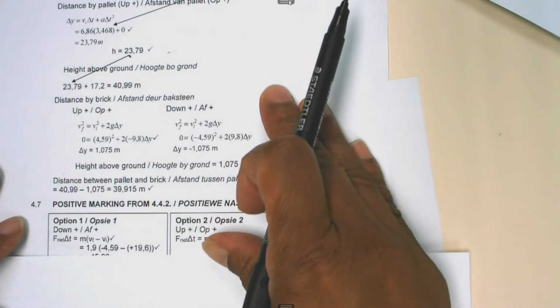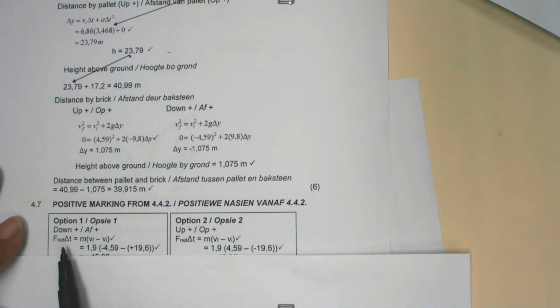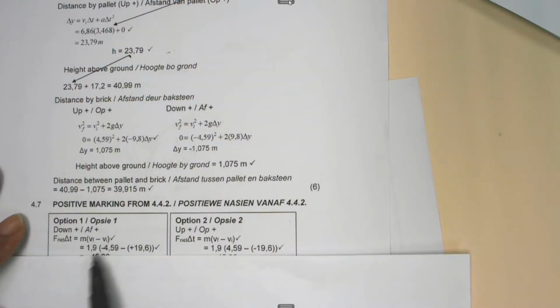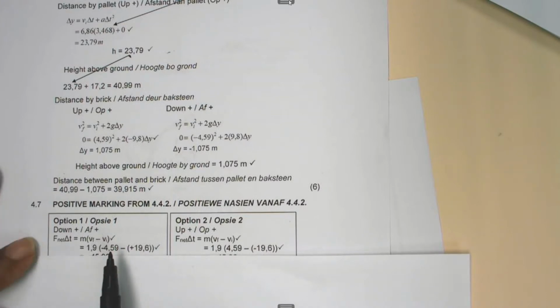Now, what is it that is happening? We are saying down is going to be positive. Now, what is it that we are having? Impulse is equal to F net multiplied by delta t. So we did not get the force. Because we don't have the force, then we have to go for the impulse momentum theorem. That's what we are going to use.